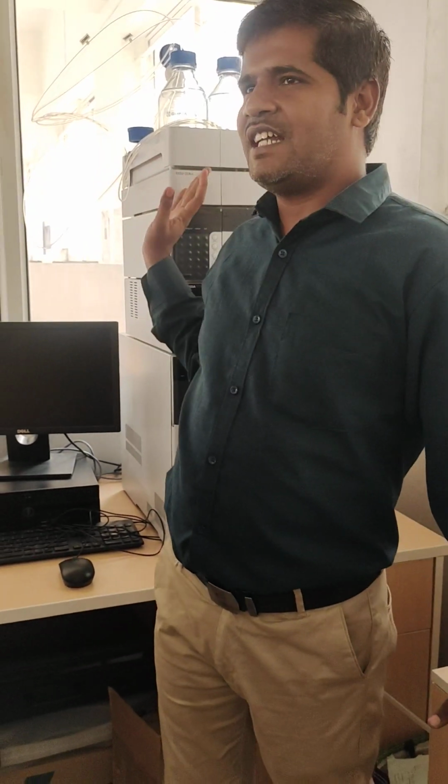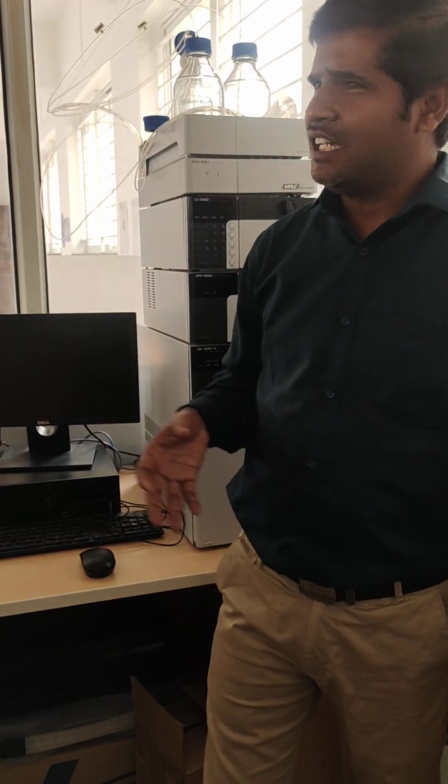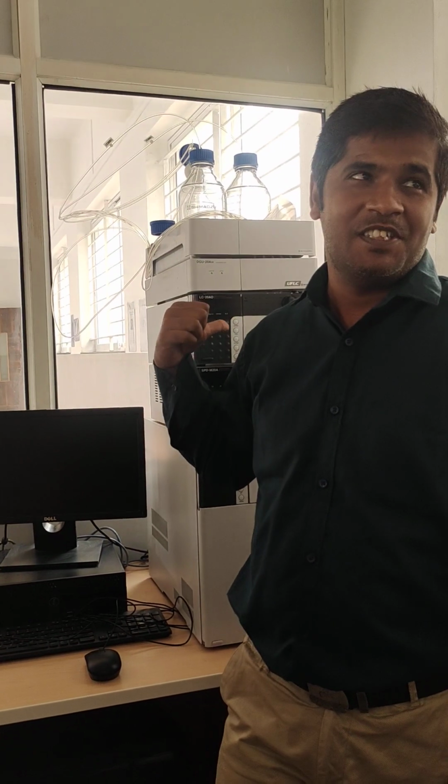Okay, so these are the limitless uses. We can tell a number of uses. We can check the soil content, and we can also check the mineral content in the water. So many uses are there. But we have to know how we perform analysis with the help of HPLC. What is the instrumentation part and what is the principle? That point we have to know.